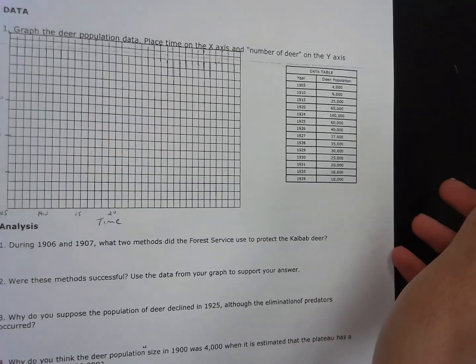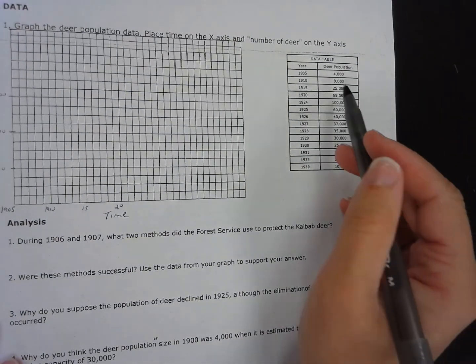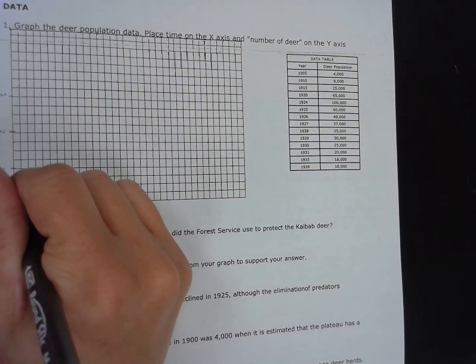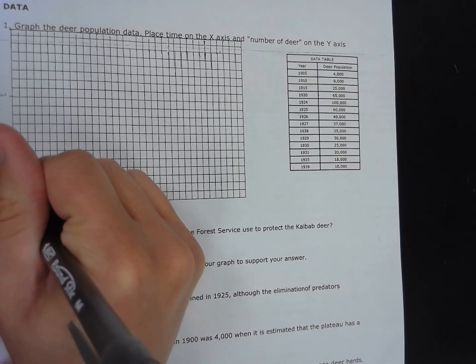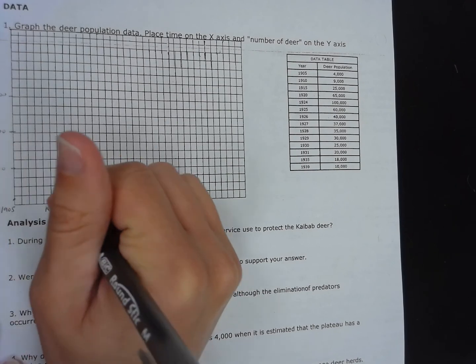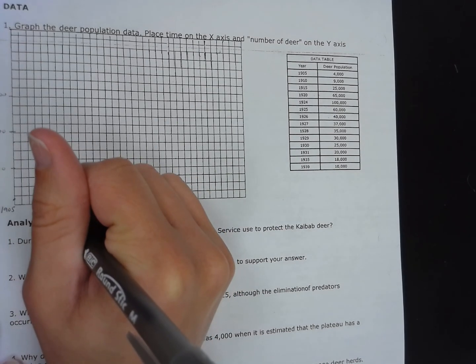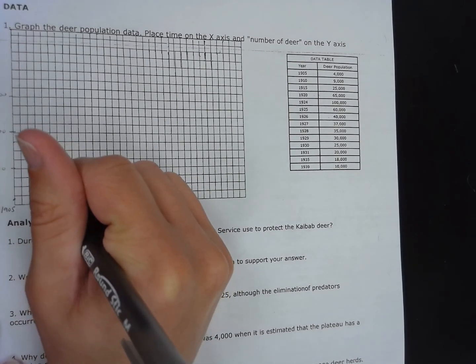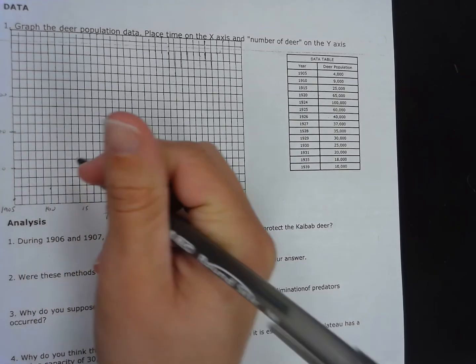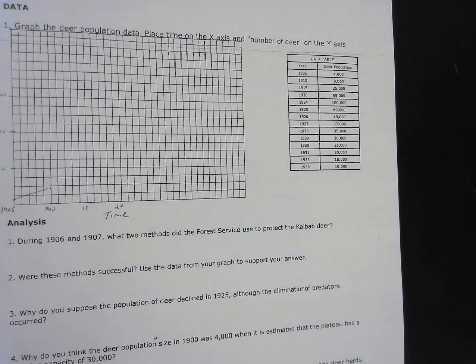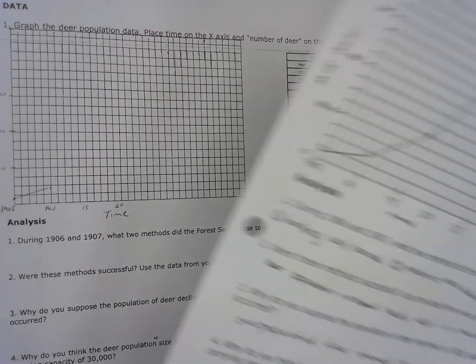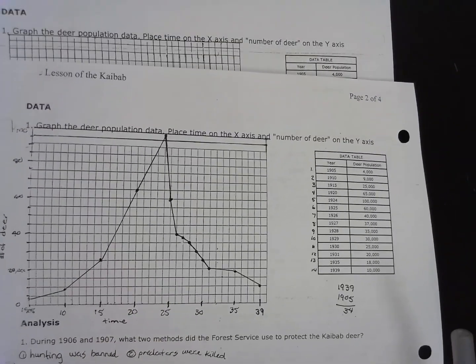And then from here I can plot my data points. So 1905 I was at 4,000, so that's going to be right under 5. Let's see, 1910 we were here at 9,000, so it's going to be a little under here. And so I'll connect my lines as I go, and you should end up with a graph looking something like this when you're done.